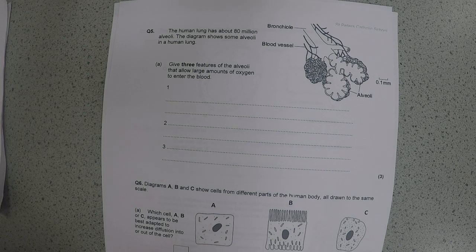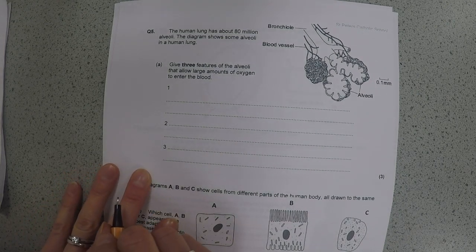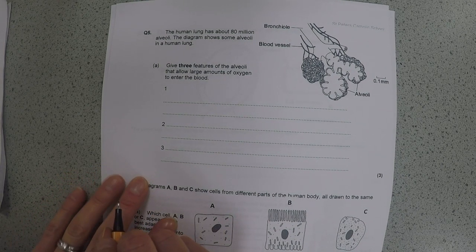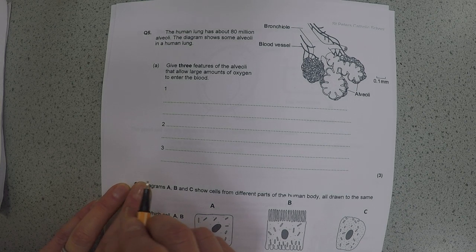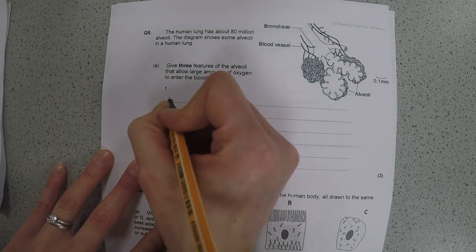Now, oxygen enters the blood through a process called diffusion. So you need to include anything that is going to speed up the rate of diffusion. A large surface area is going to speed up diffusion, and because there are lots of alveoli, there is a large surface area. So that would be for the first mark.